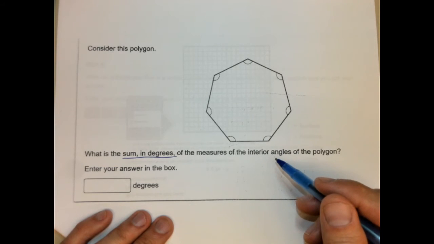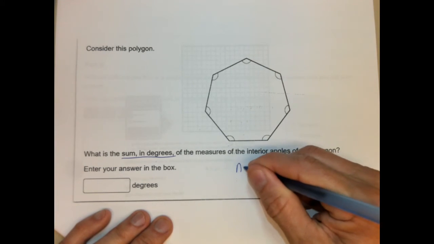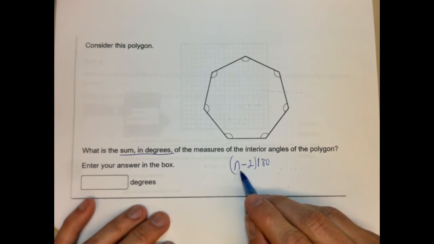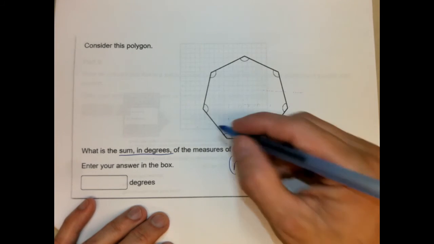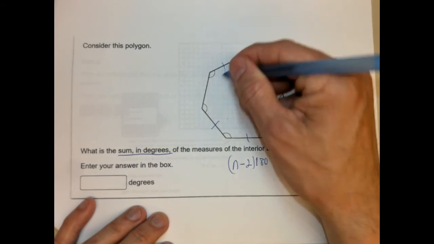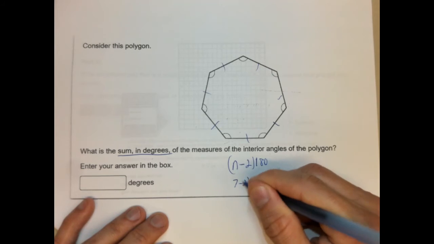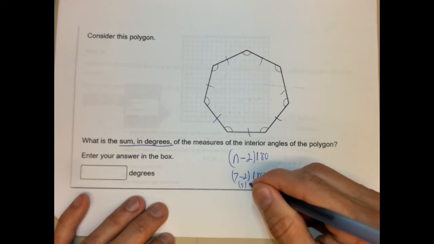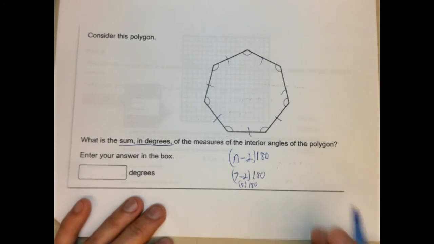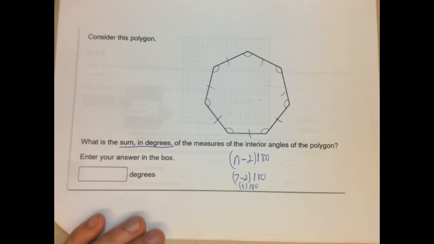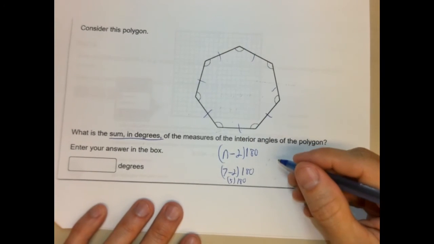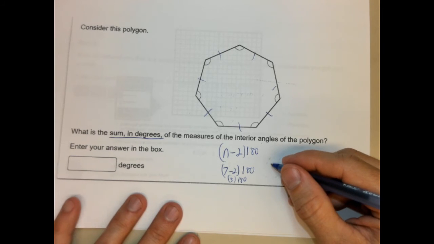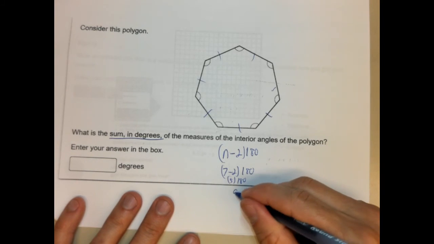All right, well, there's a formula you can use, and it's n minus 2 times 180, with n being the number of sides. Okay, so let's count the sides. 1, 2, 3, 4, 5, 6, 7. The 7 sides. So 7 minus 2 times 180, and 7 minus 2 is 5. And you do 5 times 180. So we know 2 times 180 is 360. So 4 times 180 would be 720. 720 plus 180 would be 900. So it should be 900.